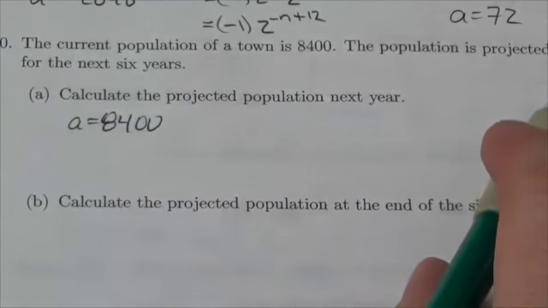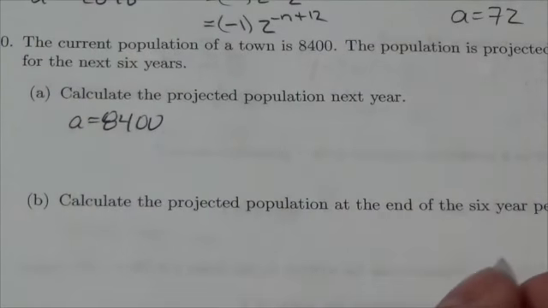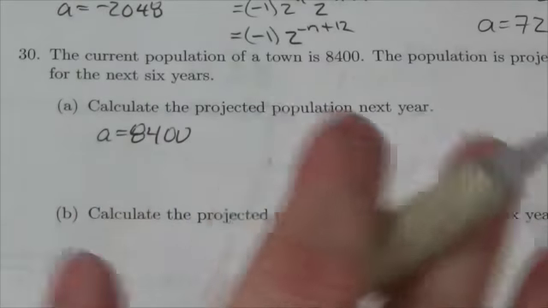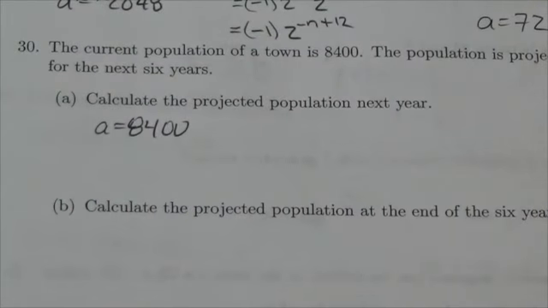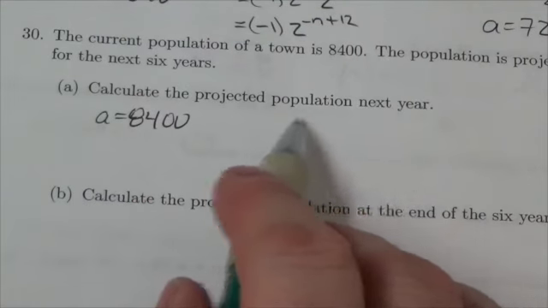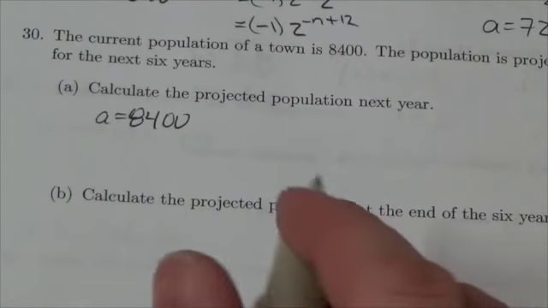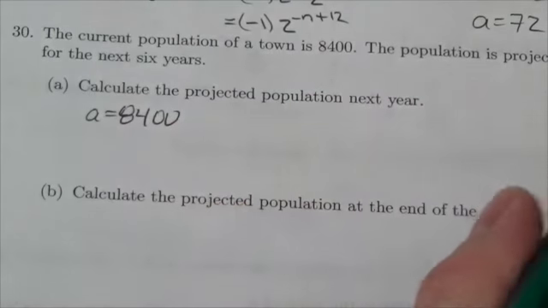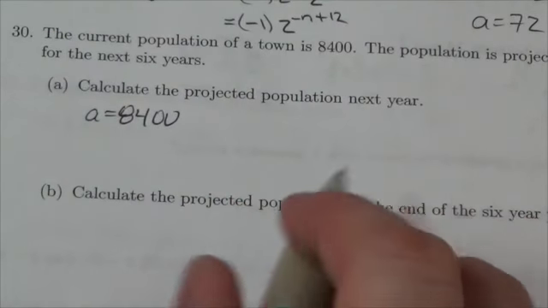The population is projected to increase by 2.5% per year for the next 6 years. Okay, so calculate the projected population next year. Okay, let's be really, really clear on how this works here. So next year, we've got this 2.5% growth here.